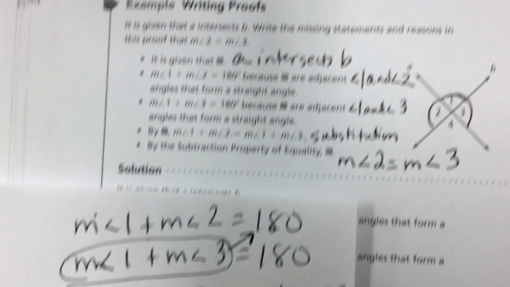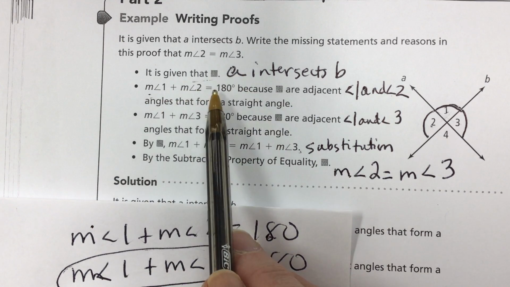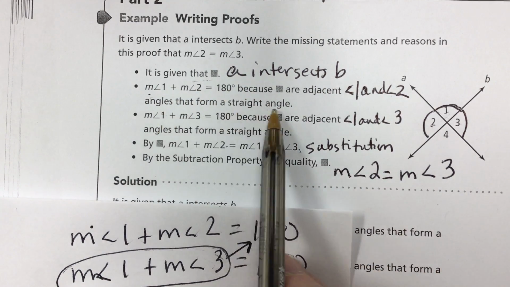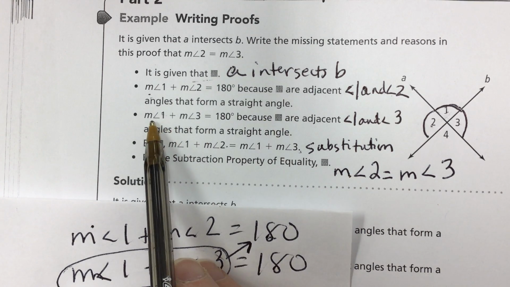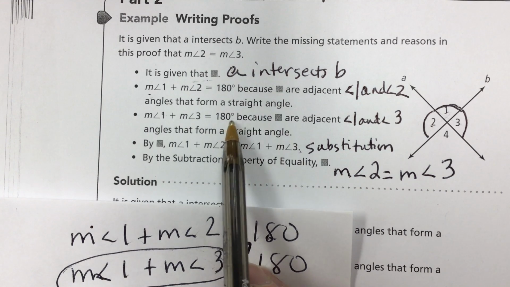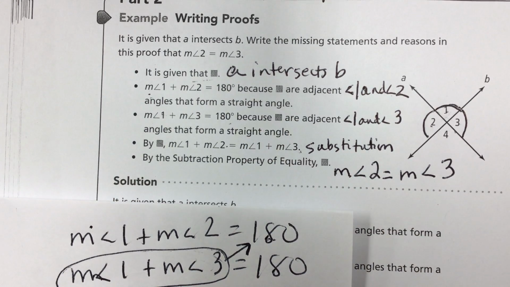So we went through, the first step was given. We could make this statement because angle 1 and angle 2 are adjacent and form a straight angle. We could make this statement, the measure of angle 1 plus the measure of angle 3 equals 180, because angle 1 and 3 are adjacent and form a straight angle. Then we could use substitution.